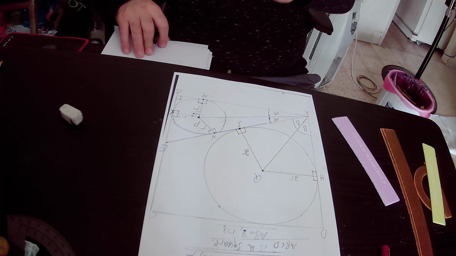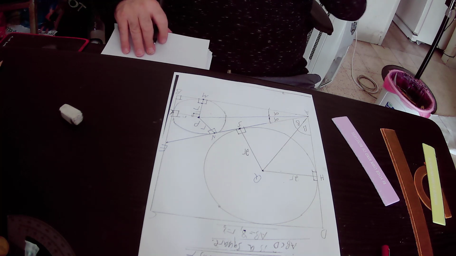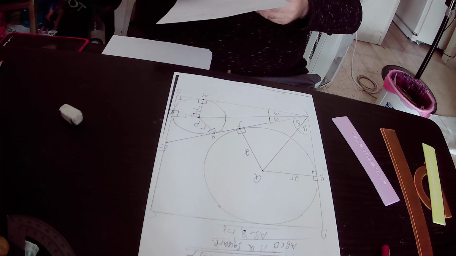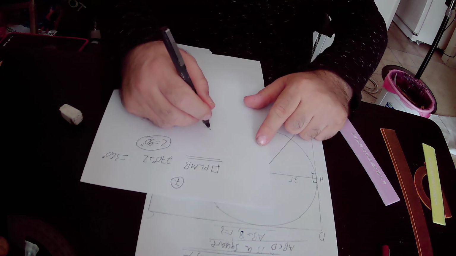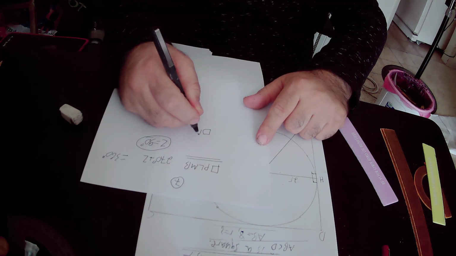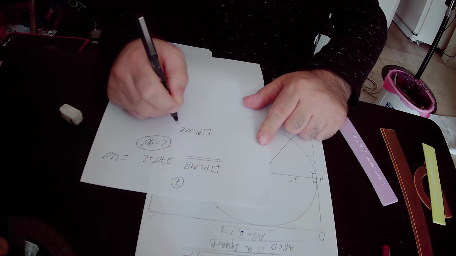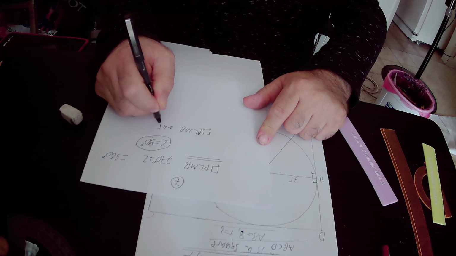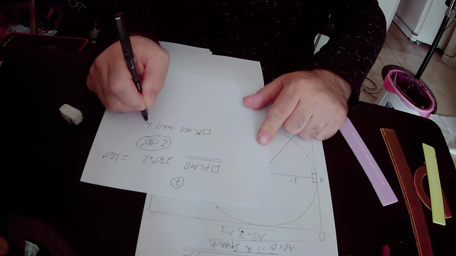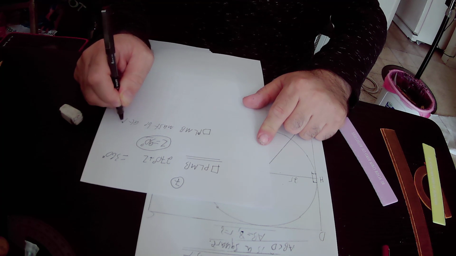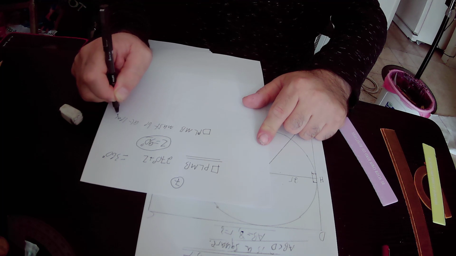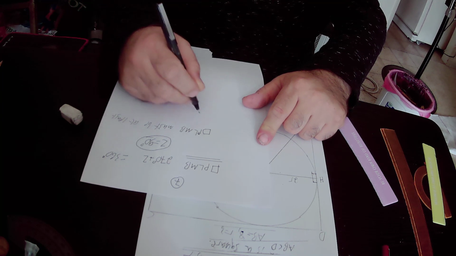Therefore, quadrilateral PLMB must be at least a rectangle.